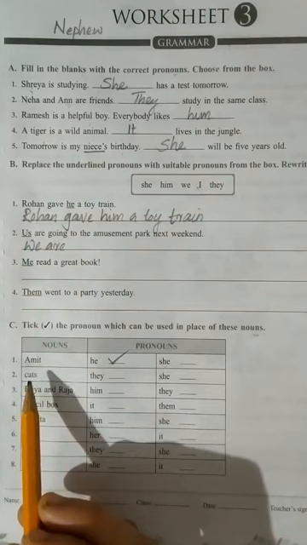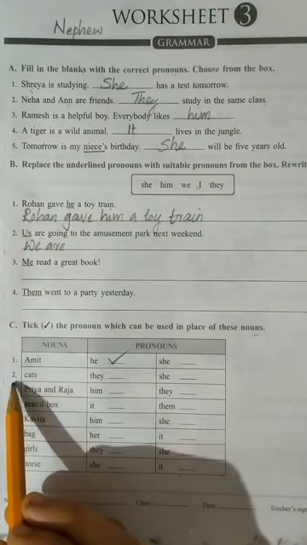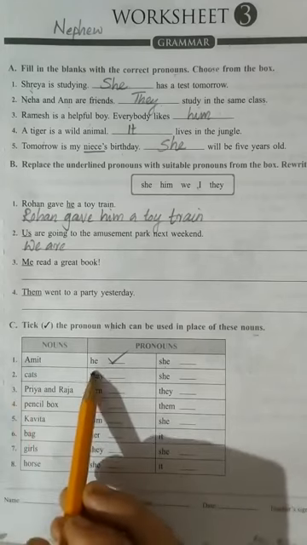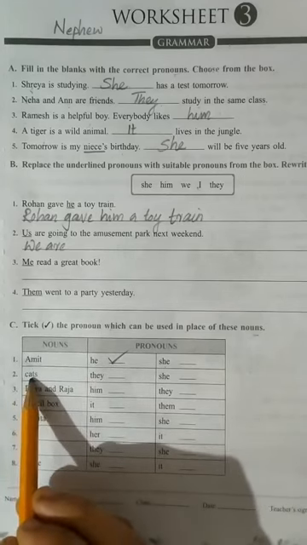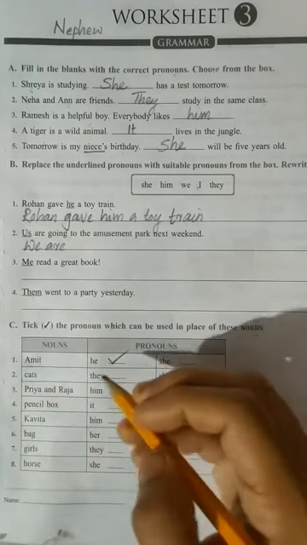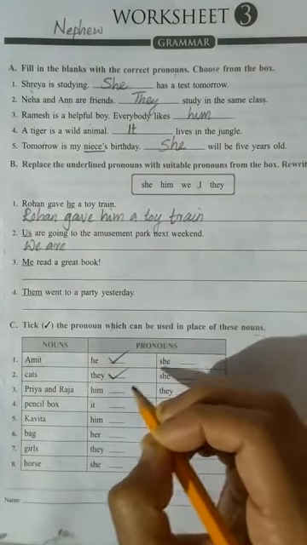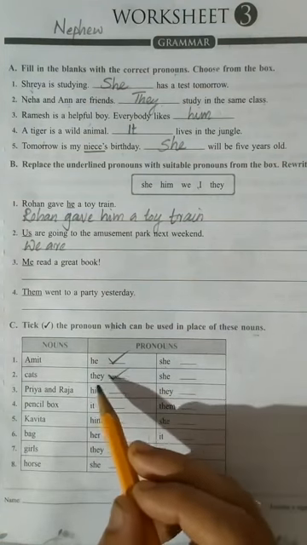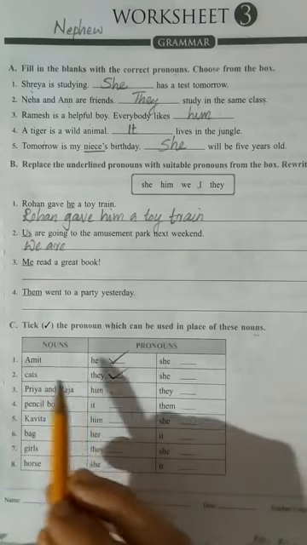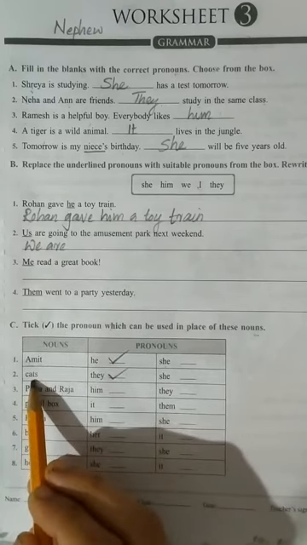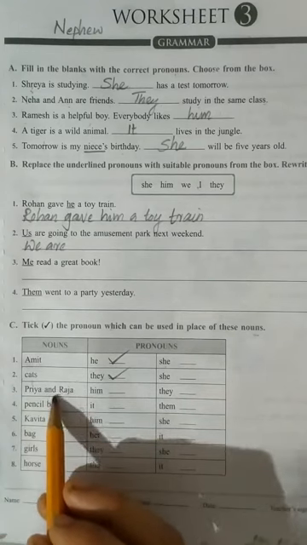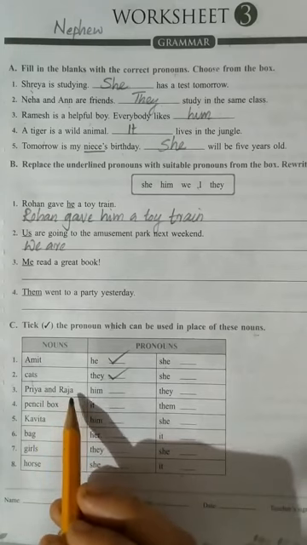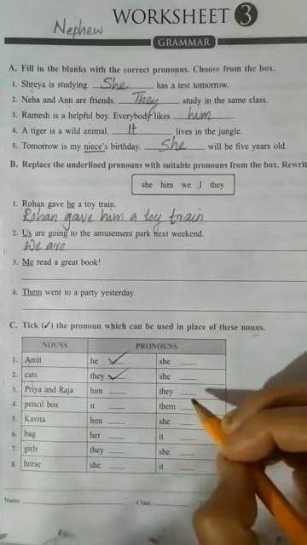Then next one, cats. I have already told you that when we talk about animals, we can use the pronoun it or they. Okay. Cats. Since cats is a plural word, we can use the word they. We use it while talking about singular things. Okay. They is used in the plural cases. Next, Priya and Raja. It's again plural. There are 2 persons. So, they.